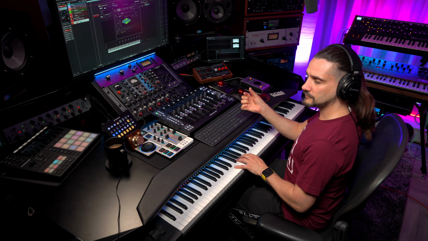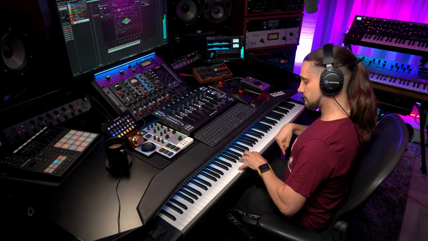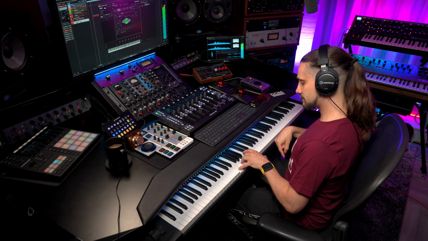Now you will see that when I play each note on the keyboard, I'm getting the start of the phrase all over again. Now, how do we change this?